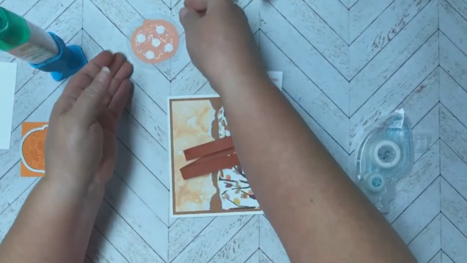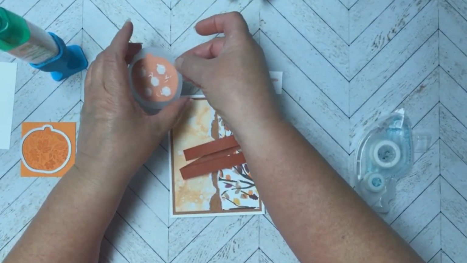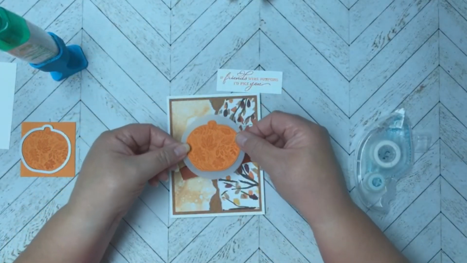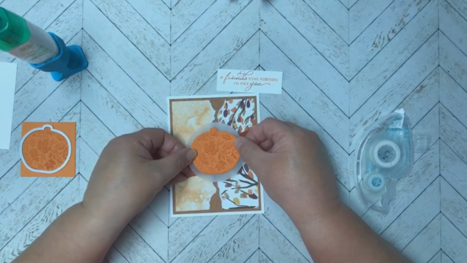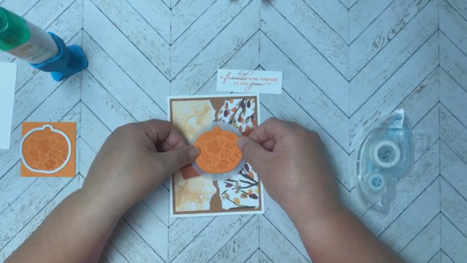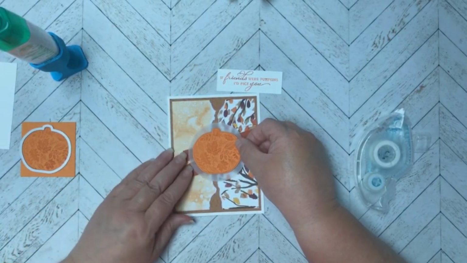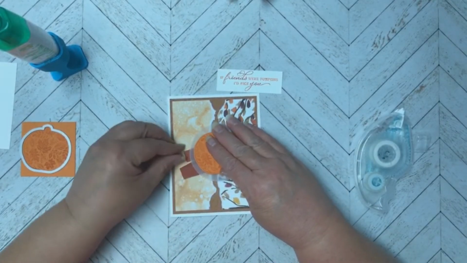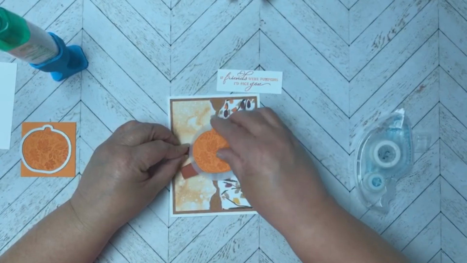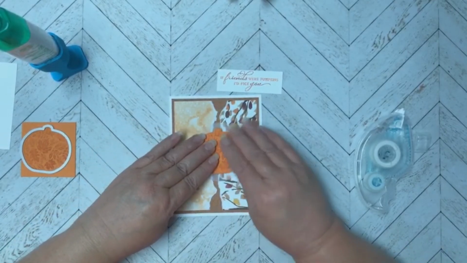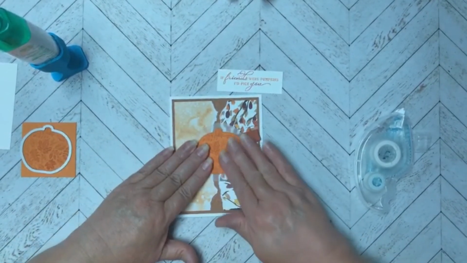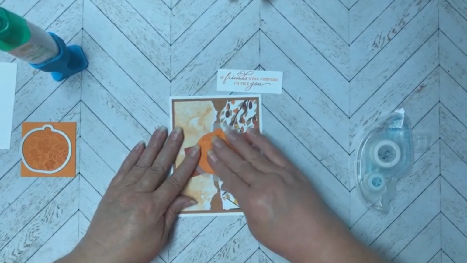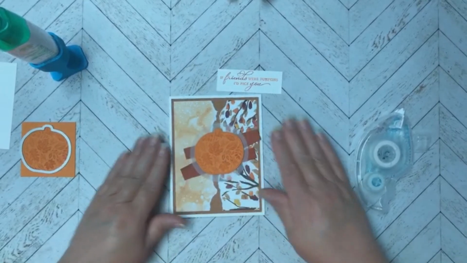Now we can take our pumpkin here and we're going to put that kind of in the center of that ribbon, or our faux ribbon that we've got here. And you can move that ribbon around. There we go. So that should stick down nicely.